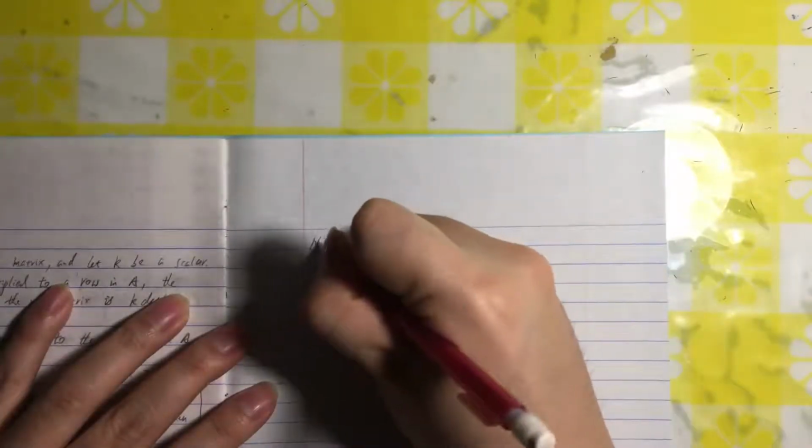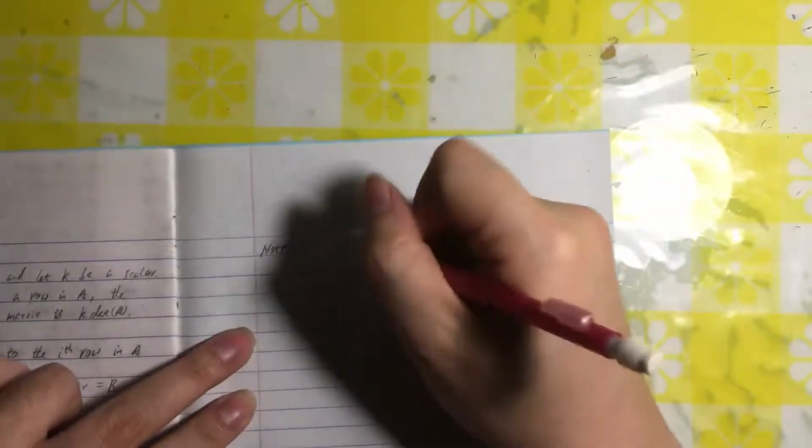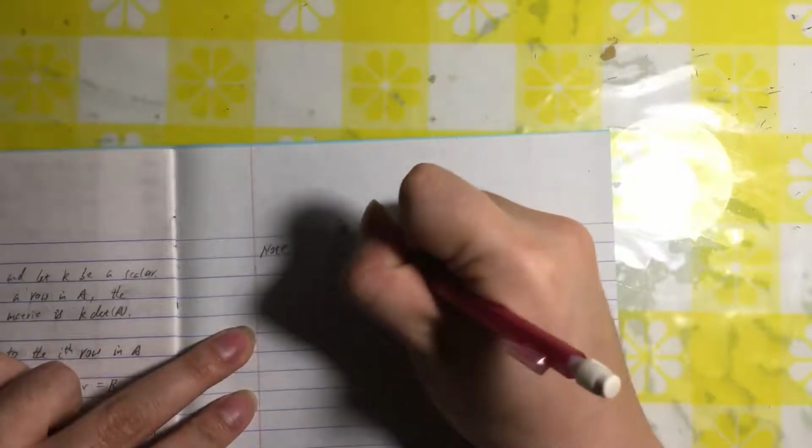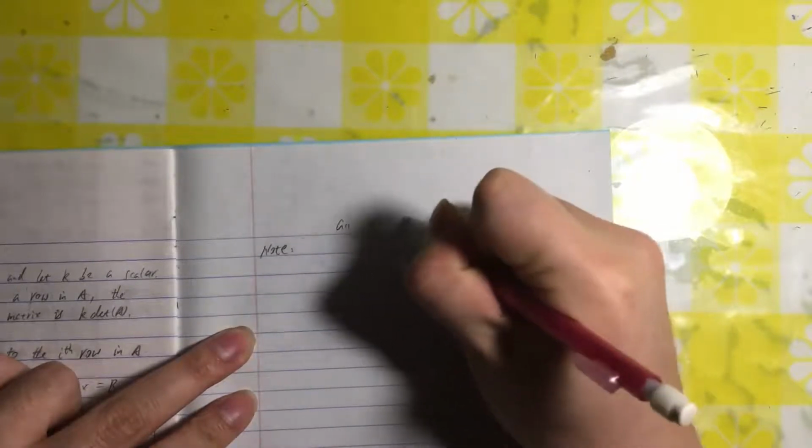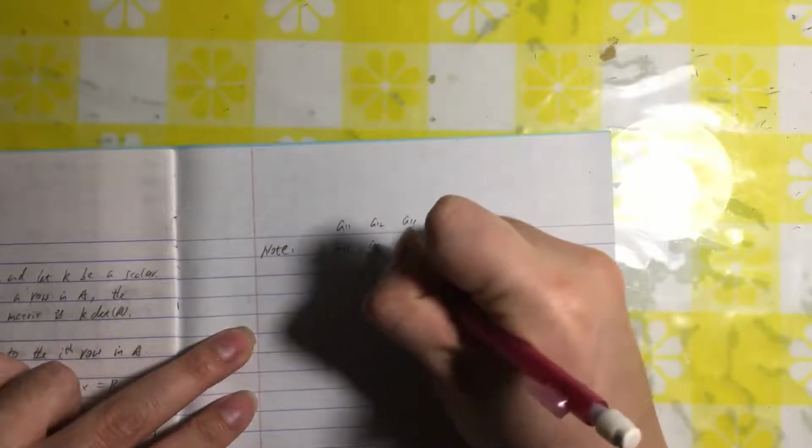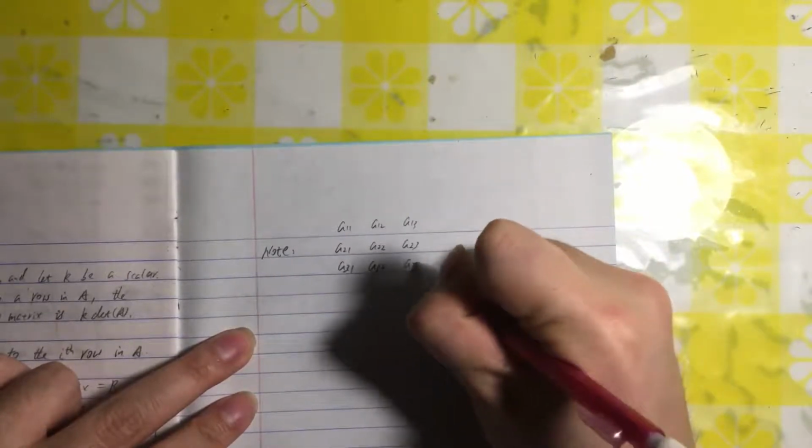Note, for this theorem, we can memorize it in this way. Suppose we have a square matrix with rows a11, a12, a13, a21, a22, a23, a31, a32, a33.